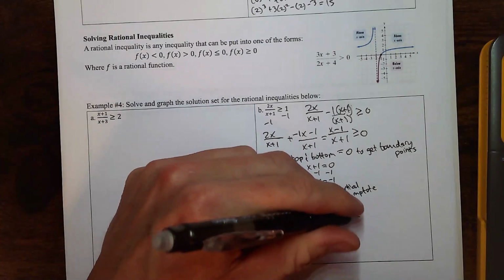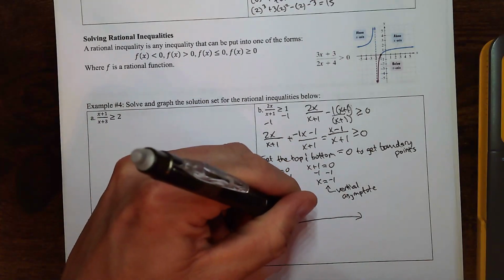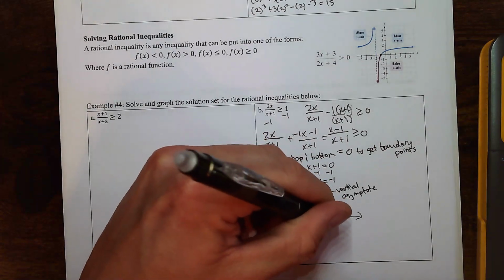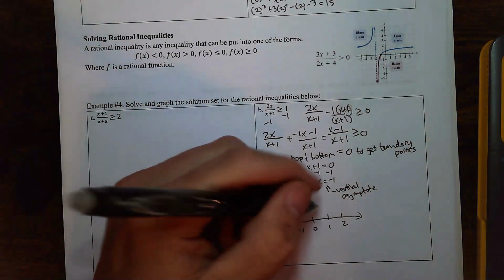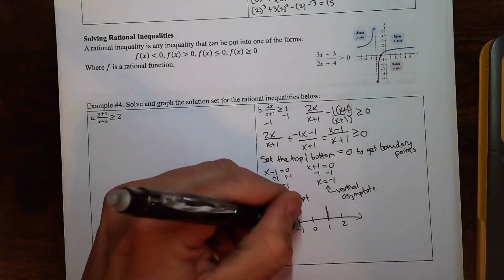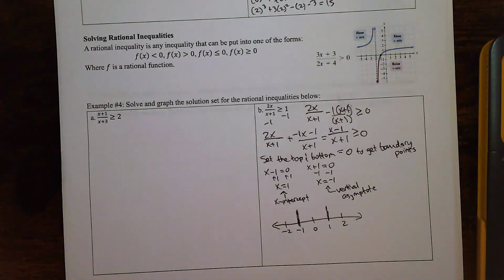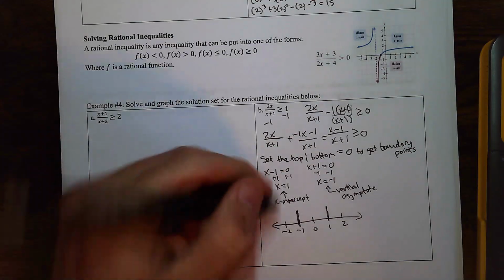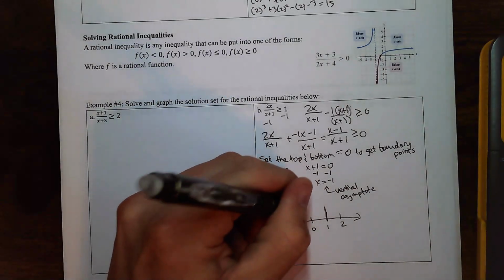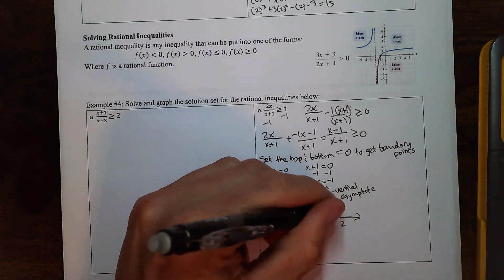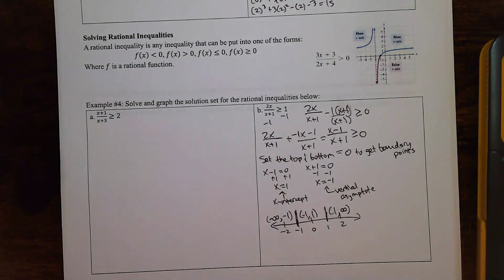Okay? So now I'm going to make a number line that contains these boundary points. And I'm going to have a few more: -2, -1, 0, 1, 2. So I've got a boundary point at 1 and a boundary point at -1. Okay, so let's look at these intervals. This interval here would be from -infinity to -1. This interval would be from -1 to 1. This interval would be from 1 to infinity. So I've got to plug in values from those intervals into the expression to see how they satisfy the inequality.